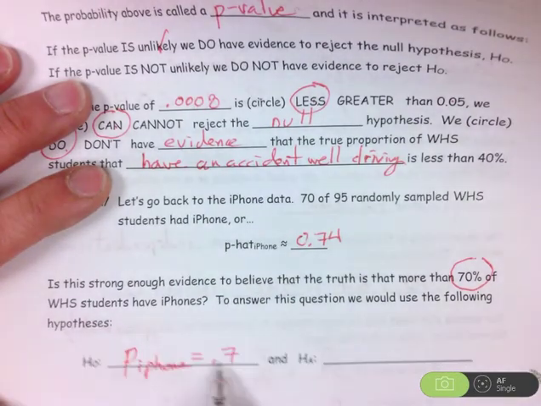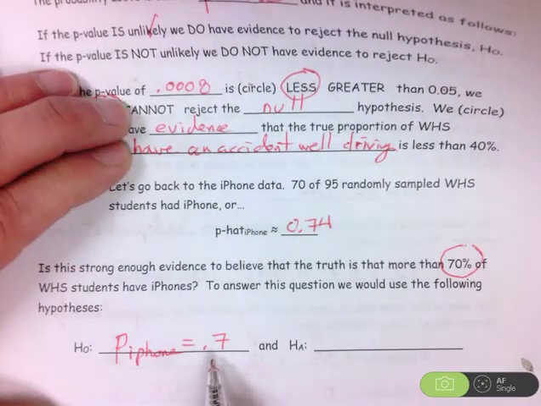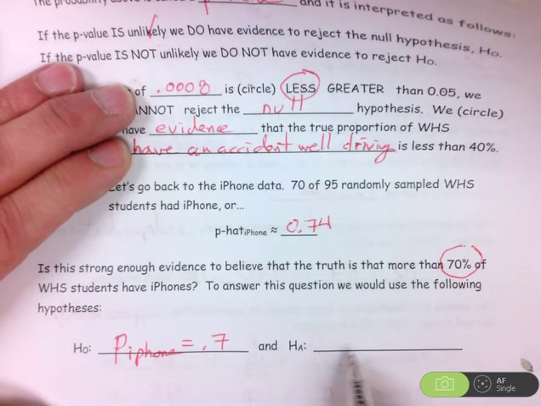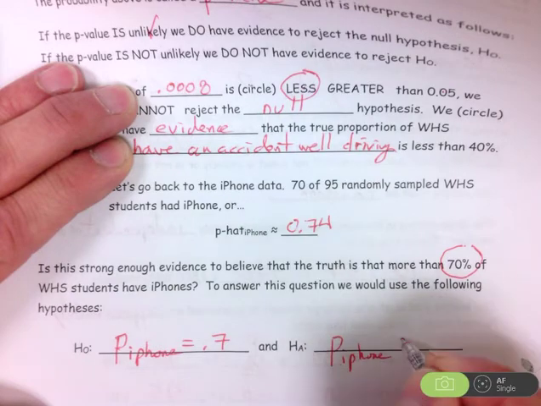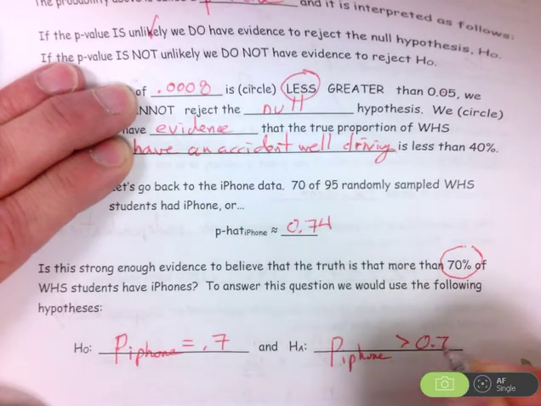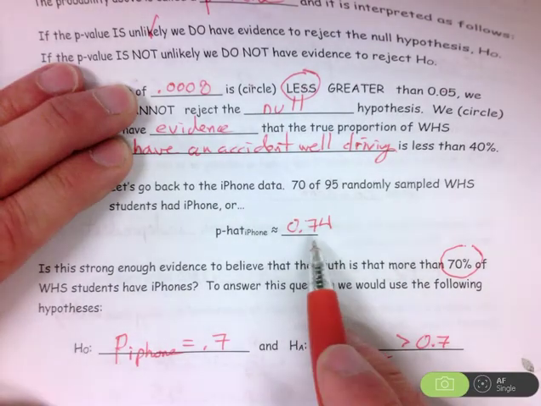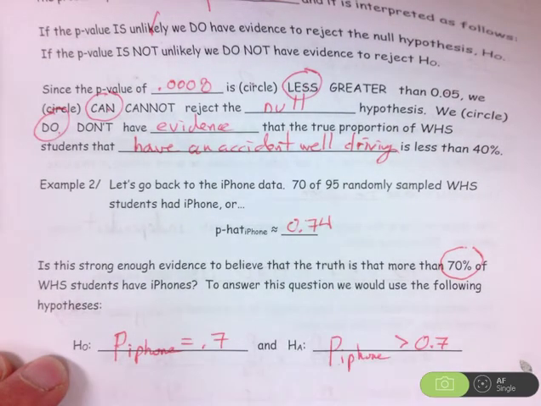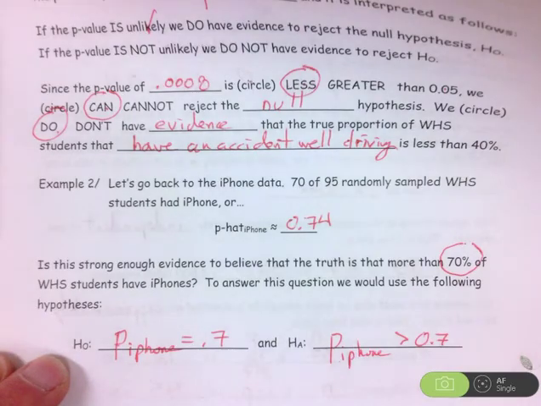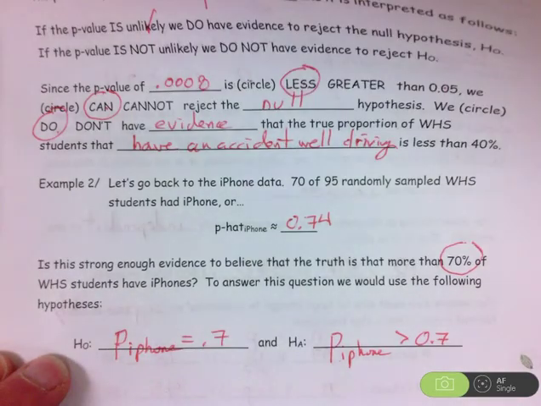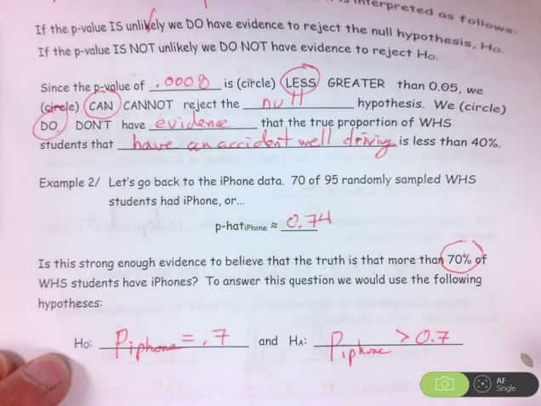Let's assume the truth for Westfield High School students is 70% and see if we can find evidence that the truth for Westfield High School students is bigger than 70%. Just because the sample proportion is more than 70% doesn't mean that the real truth underlying in the population really has to be greater than 70%. And that's what we're about to see.